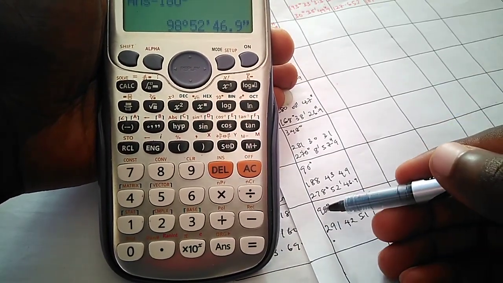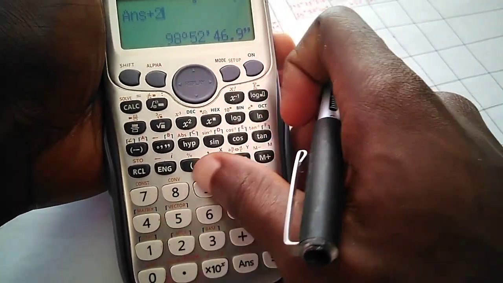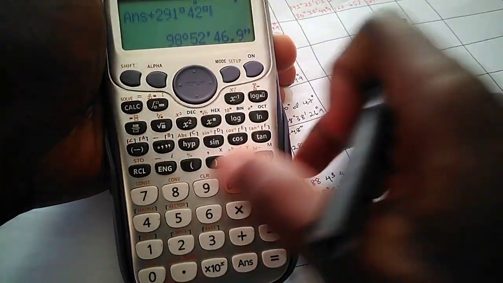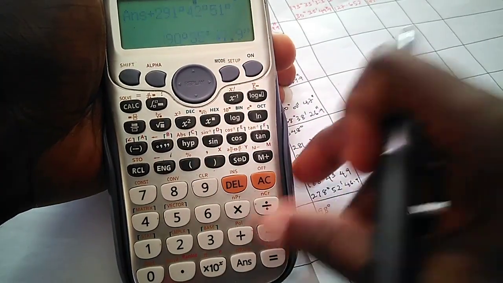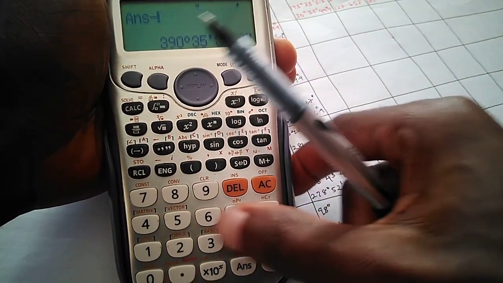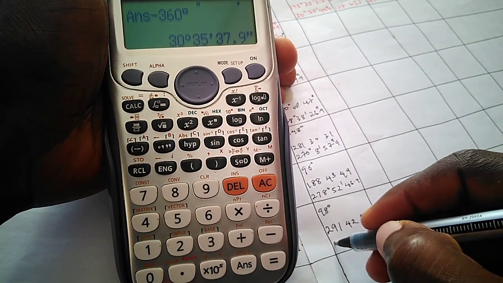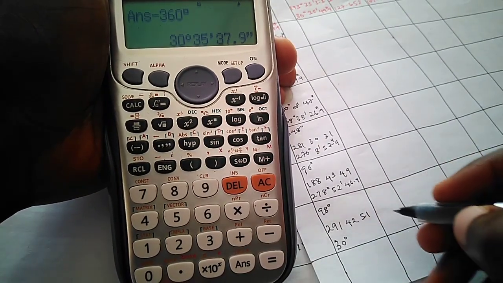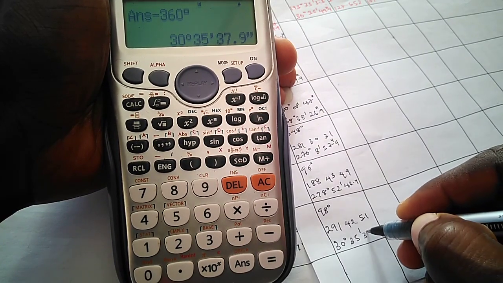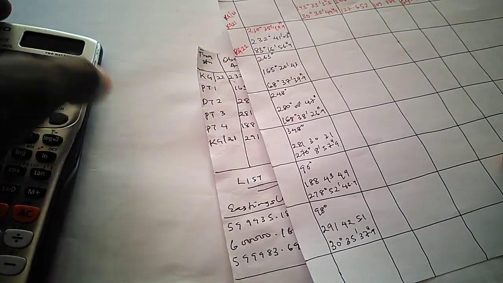So our back bearing plus the observed angle, which is now plus 291 degrees 42 minutes 51 seconds, we have as 390. 390 is greater than 360, so we say minus 360 degrees. We have 30 degrees 35 minutes 37.9 seconds. I think that's our last forward station.